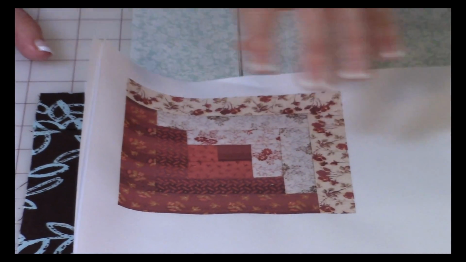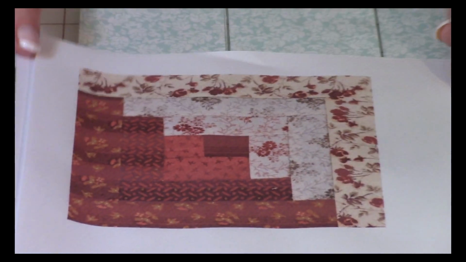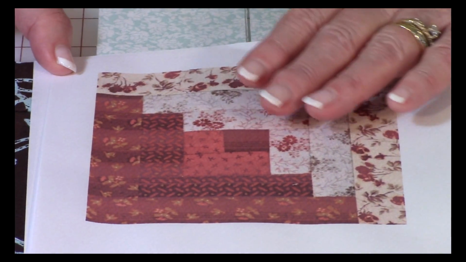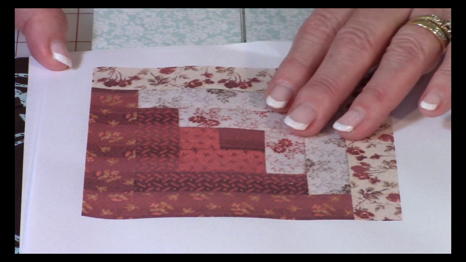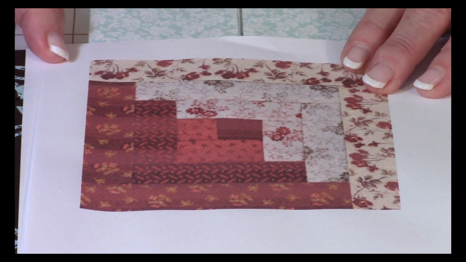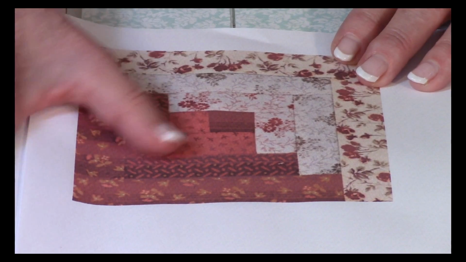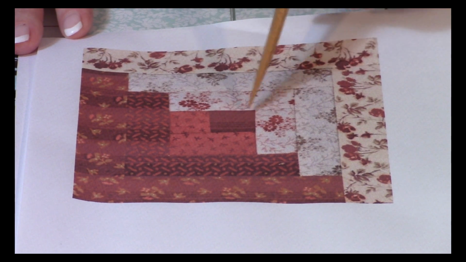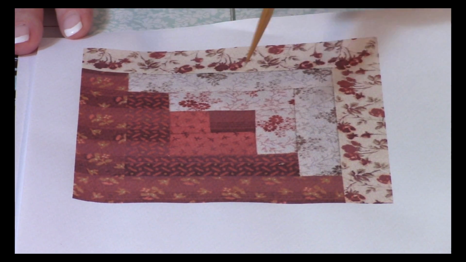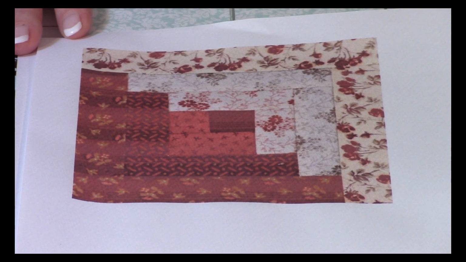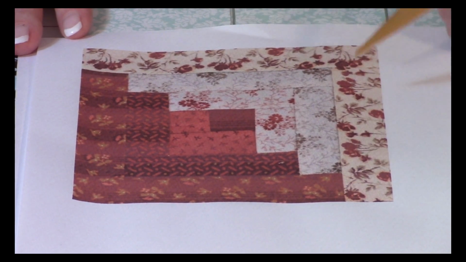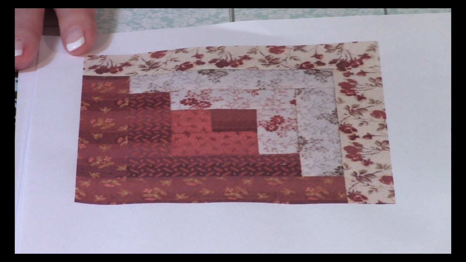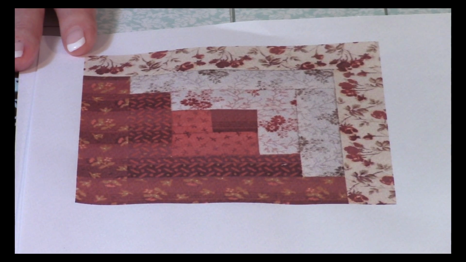Now this particular style is actually one of my favorites, this particular look here, where you have all light background on this side, and then on this side you have all dark background with a solid square in the middle. All these fabrics have the same color in common, which is red, and that's why I think this block looks so pretty, is that it has one common color.